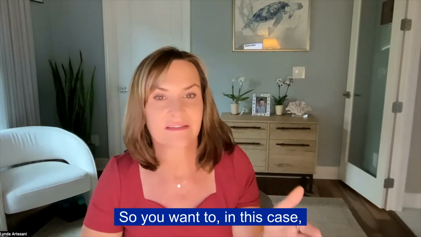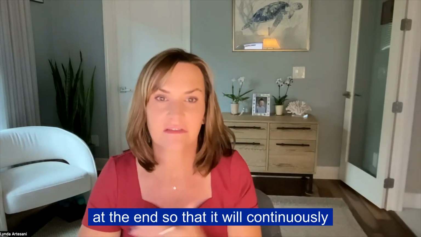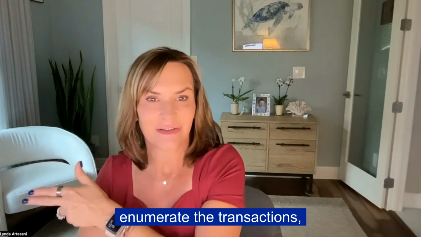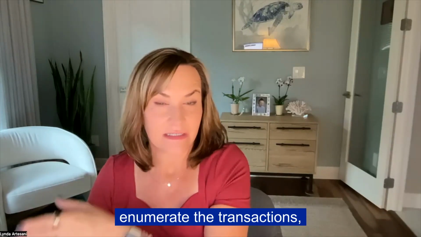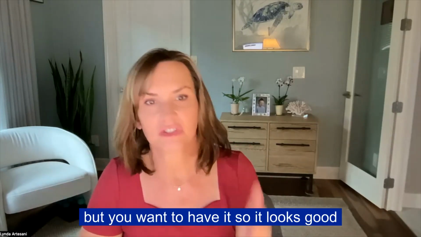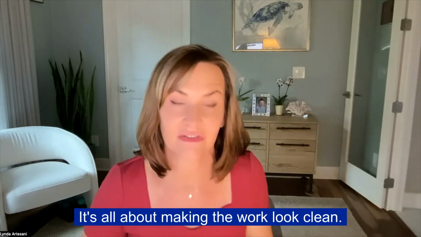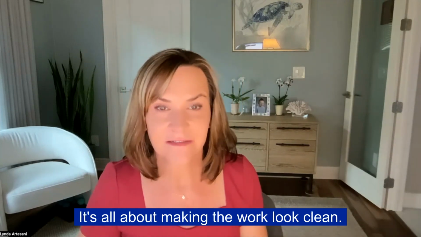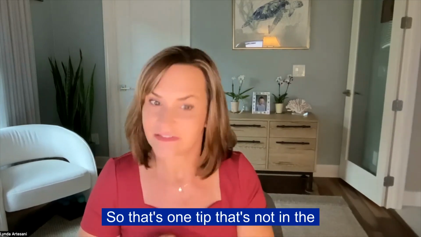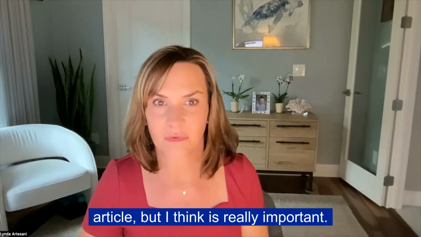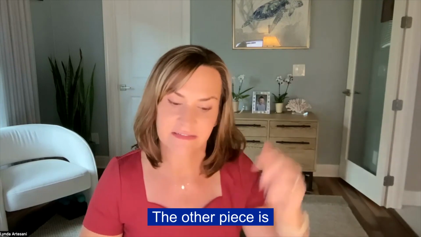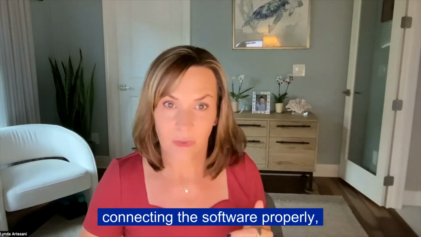So in this case, you want to make sure you have some kind of number at the end so that it continuously numbers the transactions, but you want it to look good when you give the work back to the client. It's all about making the work go clean. So that's one tip that's not in the article, but I think is really important. And the other piece is connecting the software properly.